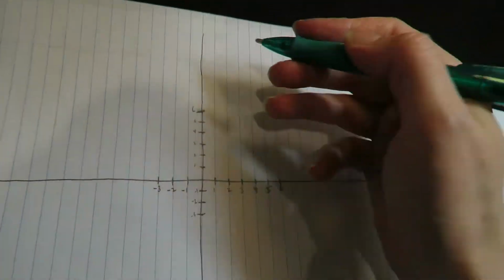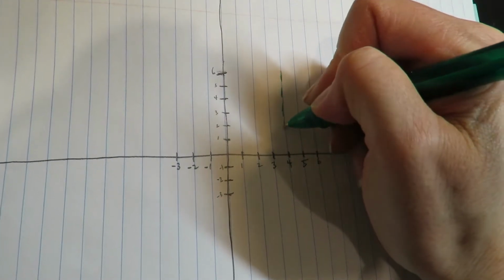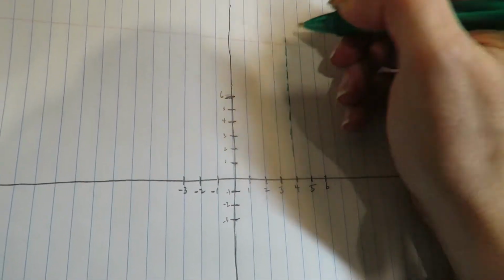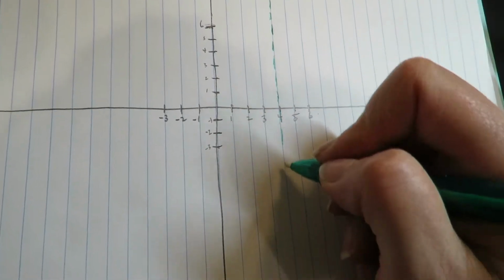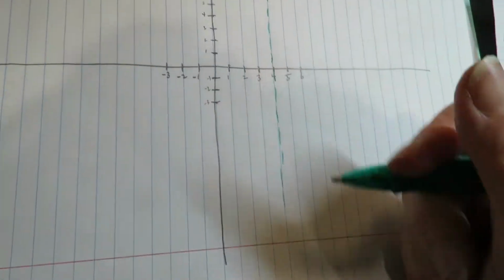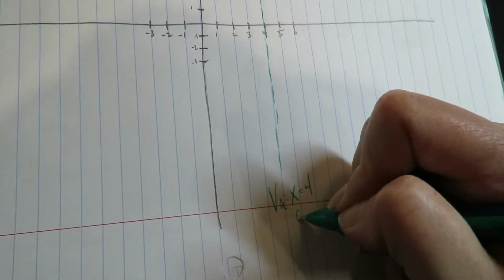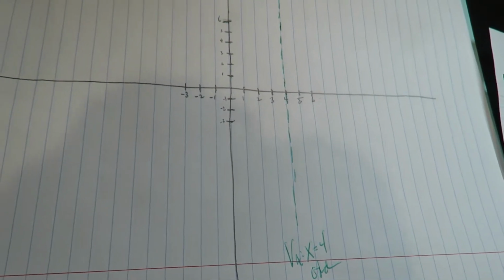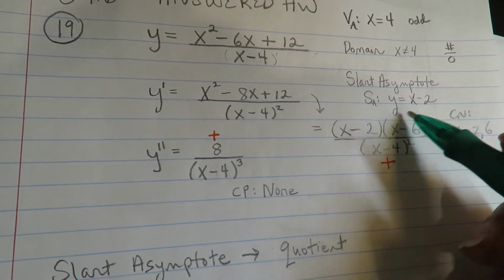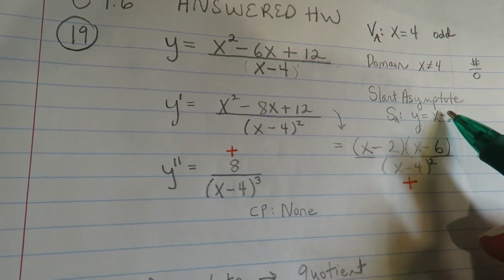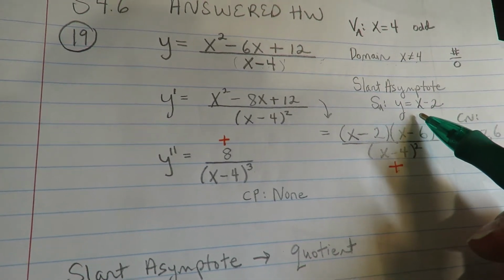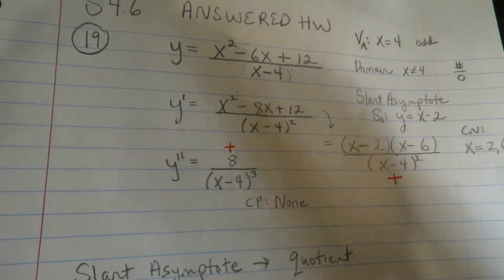Alright, now I'm going to start to put up some of my information. I know that I have a vertical asymptote at 4. I know it's odd, if you remember that from pre-calc. Again, that means it's going to go in the opposite direction. I know I have a slant asymptote at y equals x minus 2. Now, sometimes students get totally confused when they see this, but if I told an algebra class to graph y equals x minus 2, they would graph it. You guys just forget because you think I'm writing something fancier than I am. That is just a straight line.